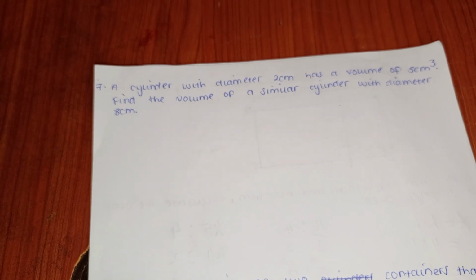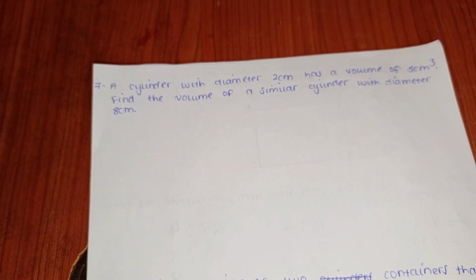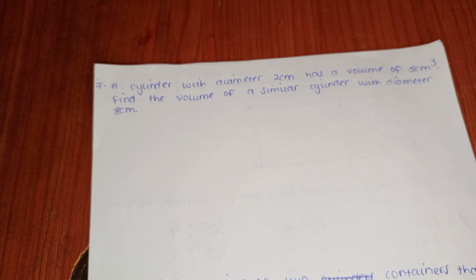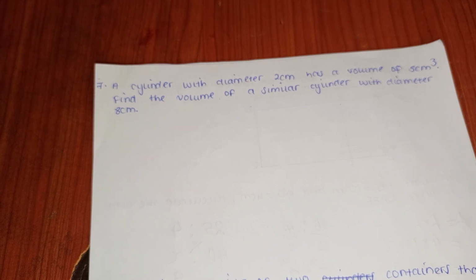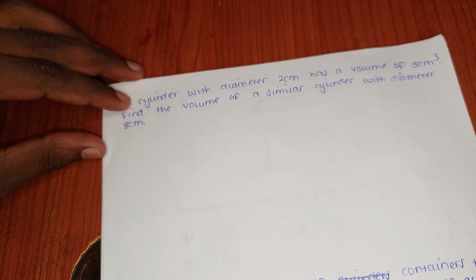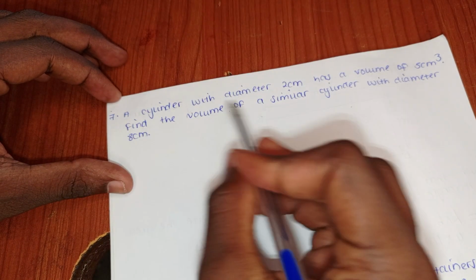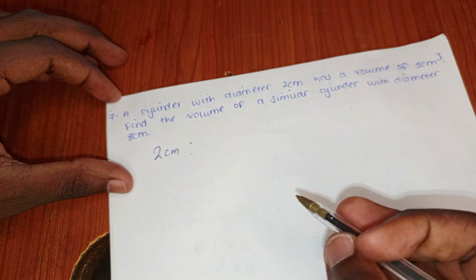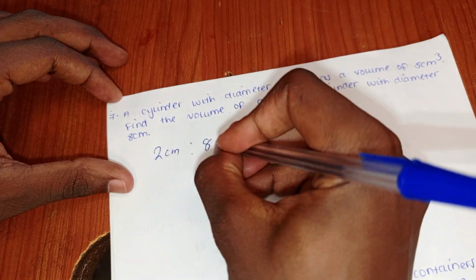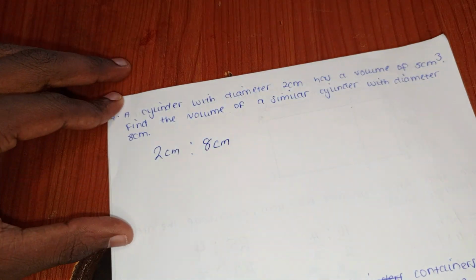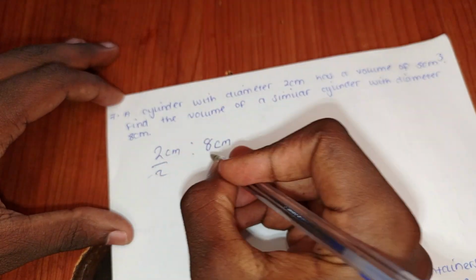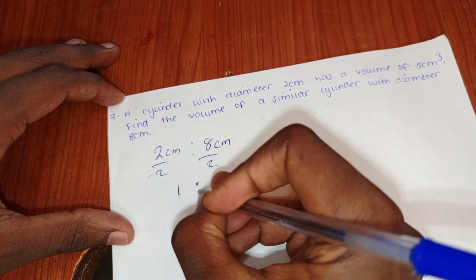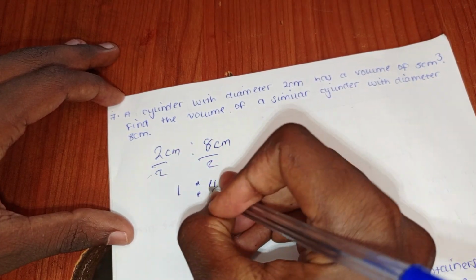So question 7. A cylinder with diameter 2 centimeters has a volume of 5 cubic centimeters. Find the volume of a similar cylinder with diameter 8 centimeters. So what we do first, they've given us the diameters. 2 centimeters for one cylinder, and for the other one it's 8 centimeters. So we can reduce first, divide by 2 and 2. So we're going to have 1 to 4.